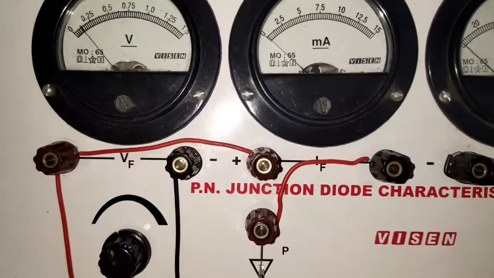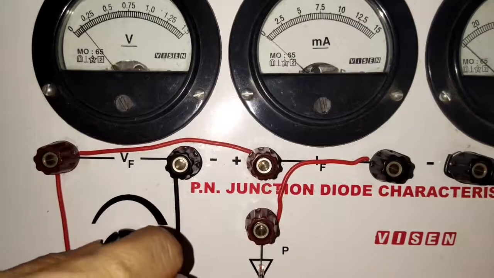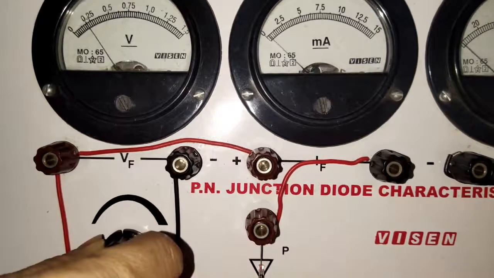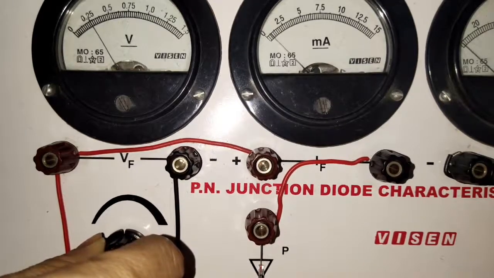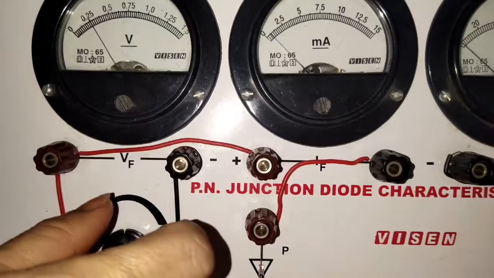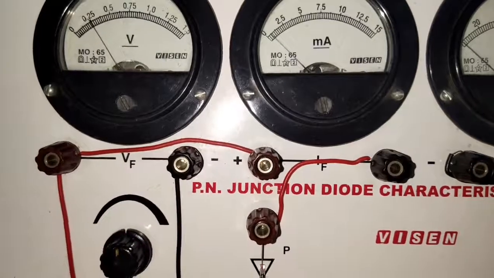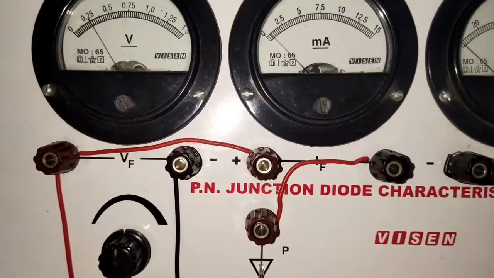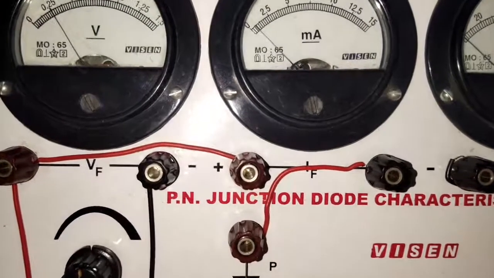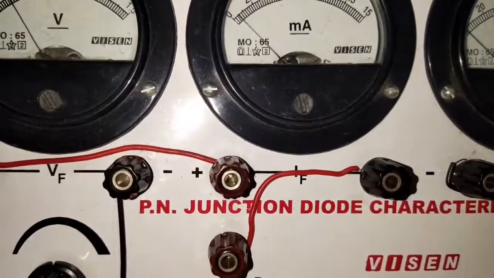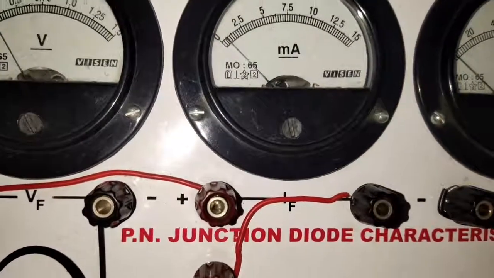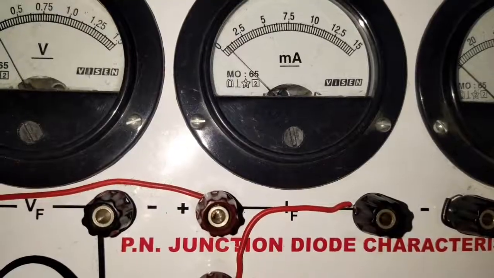Okay, so next I am going to adjust it to 10 divisions on the voltmeter. The voltmeter reading will be 10 divisions into least count, or directly from the scale you can take the reading, and also from the milliammeter you can take the readings.